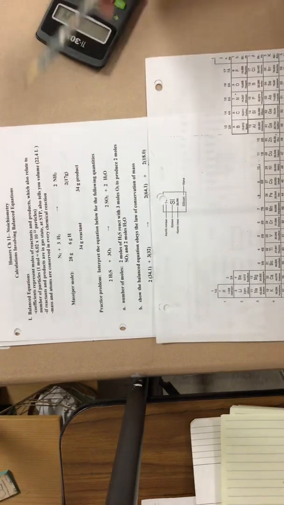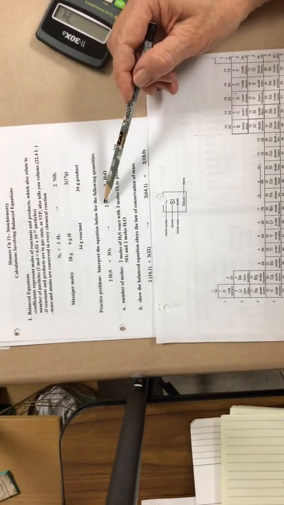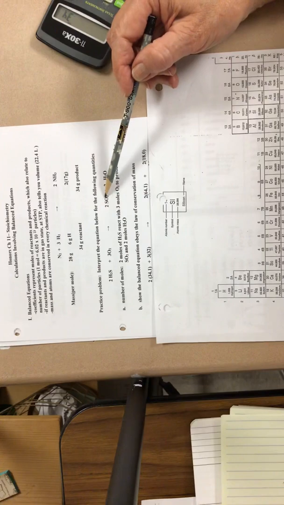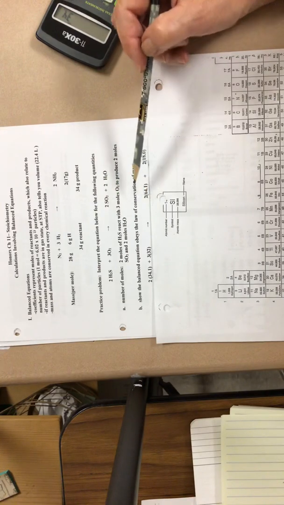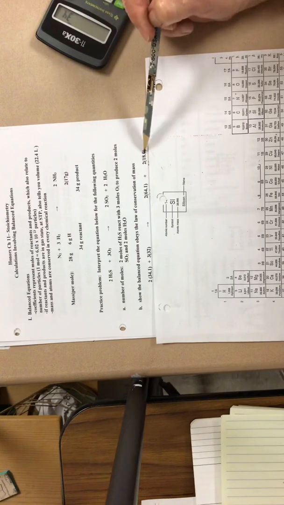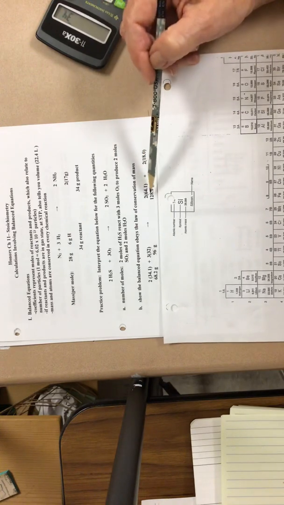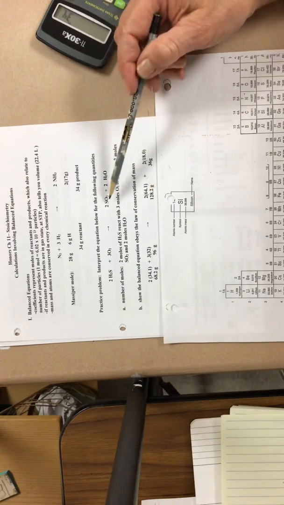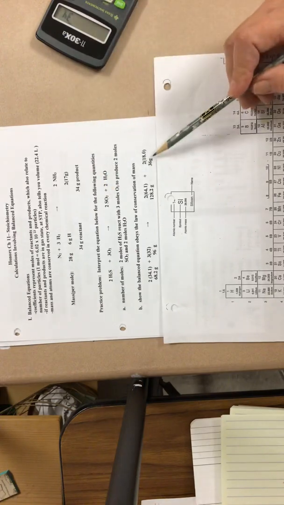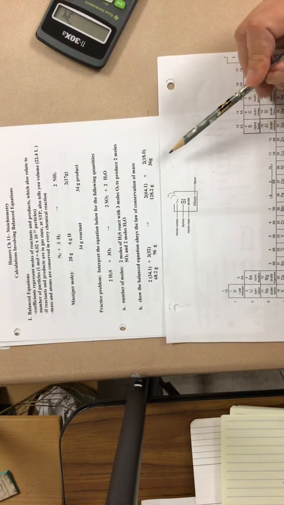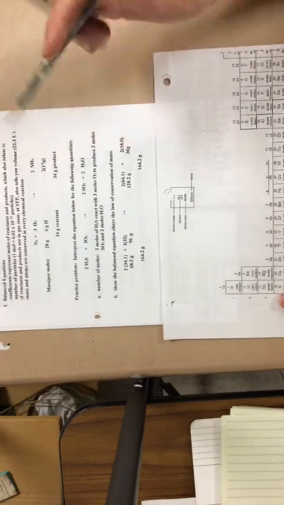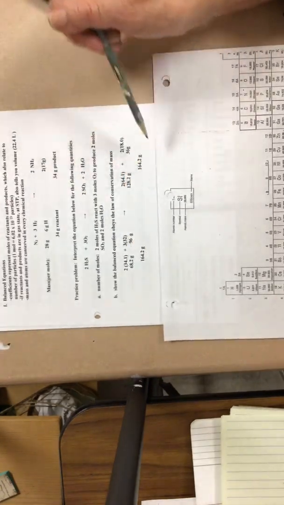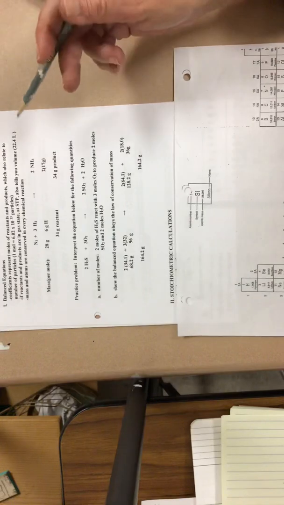So now your products, SO2, sulfur is 32.1, 2 oxygens are 32. So when you add that up, that's 64.1 times 2, plus water is 18 times 2. So you have 128.2 for your 2 moles of SO2 and 36 grams of water. And so your products add up to be 164.2. So your reactants mass should equal your products mass.